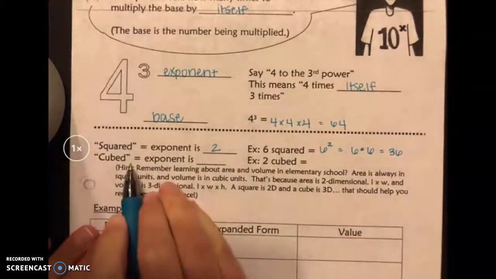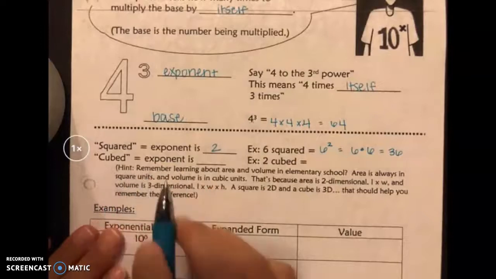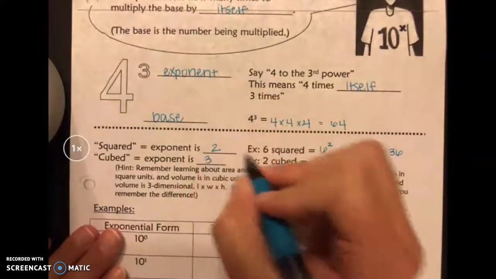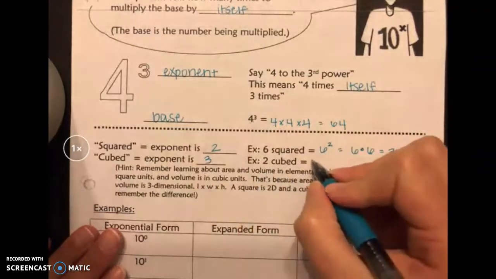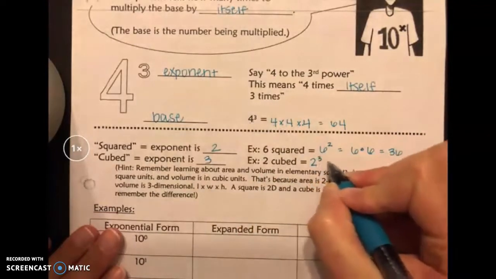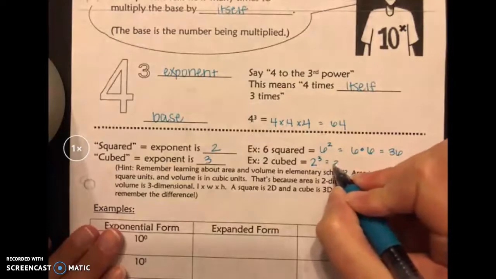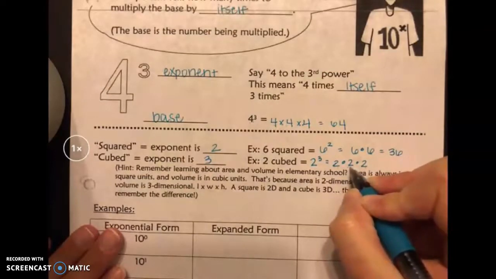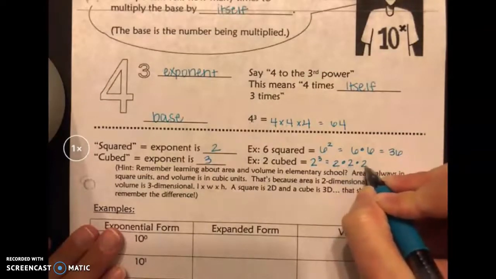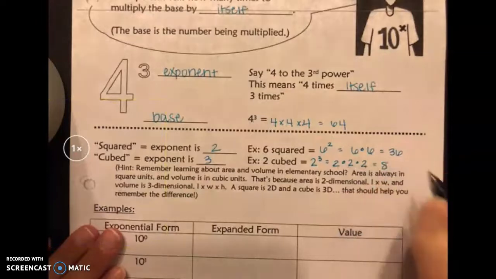Now let's talk about another keyword, cubed. That means the exponent, you'll see it written as a 3. So 2 cubed means 2 to the third power, and that means we're going to multiply 2 3 times. So 2 times 2 is 4. 4 times 2 is 8.